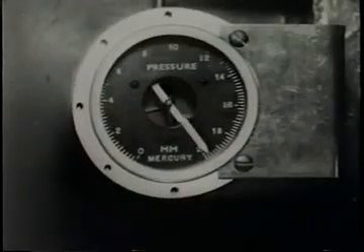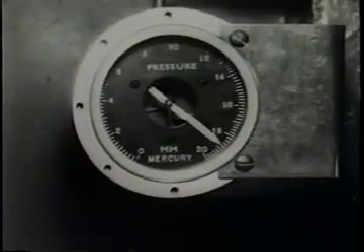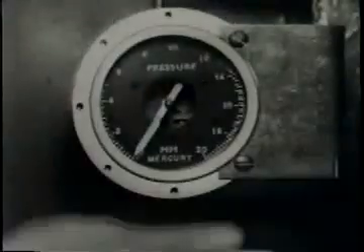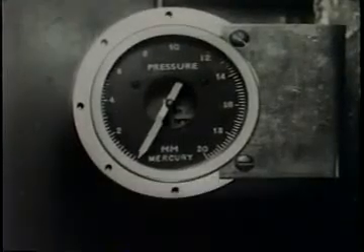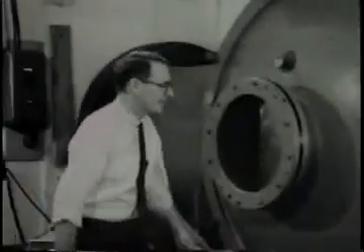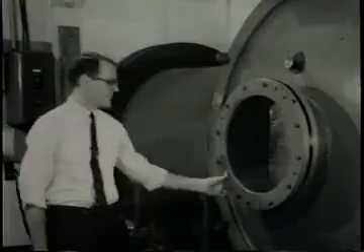The tunnel is pumped down. In order to see the flow in this tunnel, we use the electron gun to fire an intense beam of electrons across the flow to excite a fluorescence in the air remaining in the tunnel. Now I start the flow and bring the stagnation pressure up to 20 millimeters.